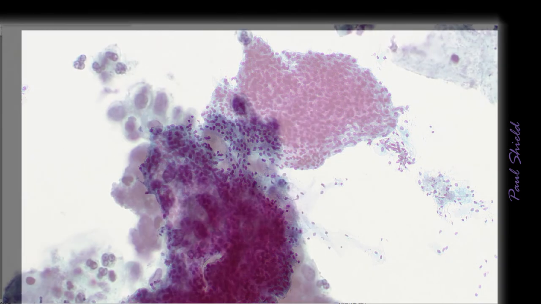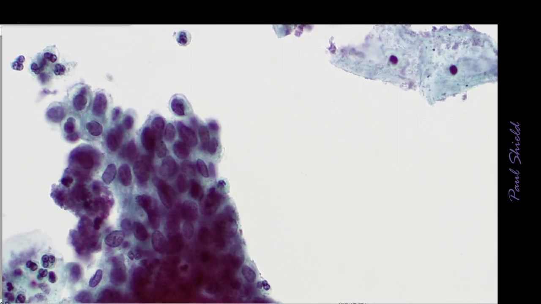In this clip we're going to look at groups of benign cells that look like high-grade cells. Just to remind you what the crowded hyperchromatic groups of high-grade cells look like.